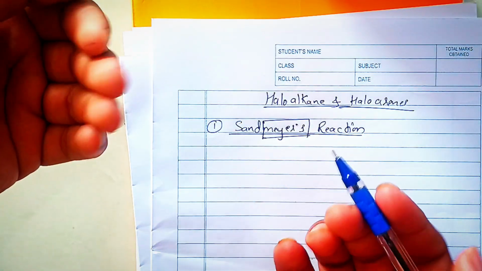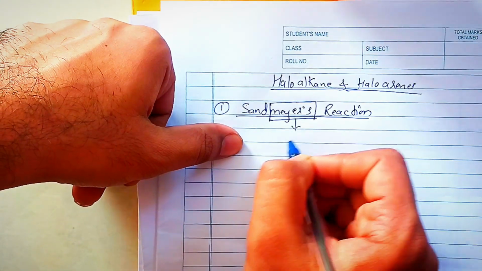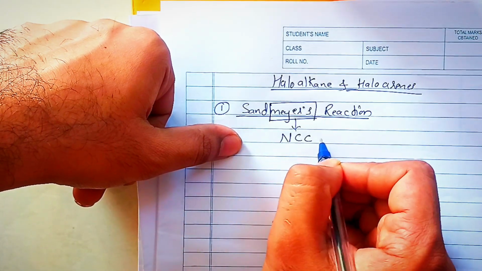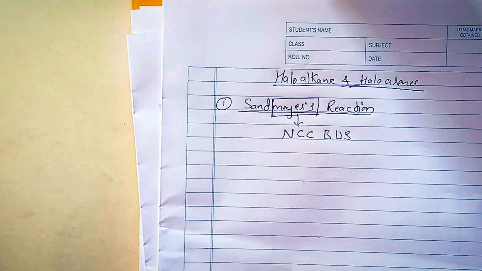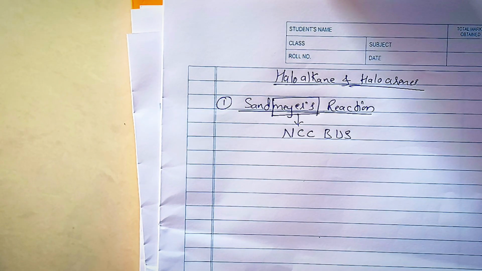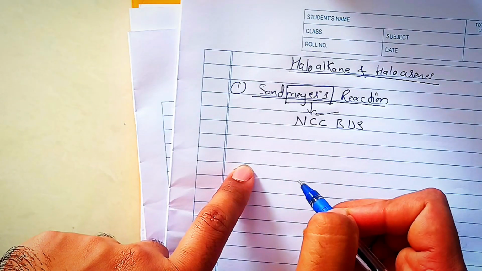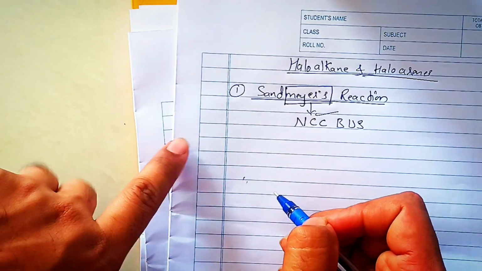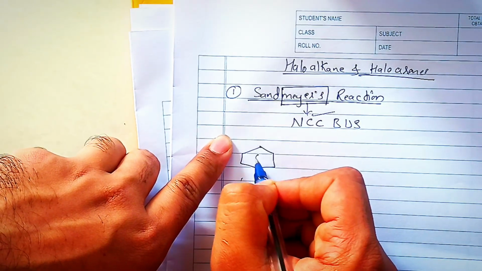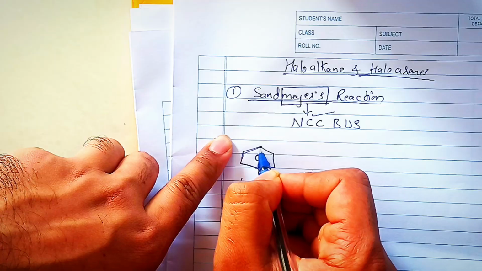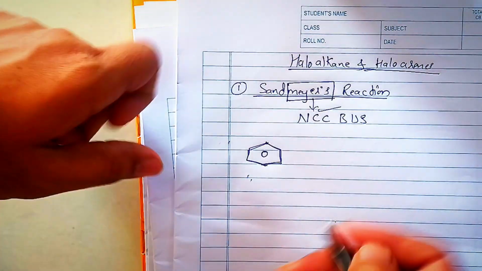So if you want the rule, the leadership quality, I will make a trick called NCC bus. Okay, here we can take the NCC bus, or else you can simply take NCC. How will it be implemented? Okay, let's start. Take a benzene ring, it is common for all of us. Then we can use the trick here.